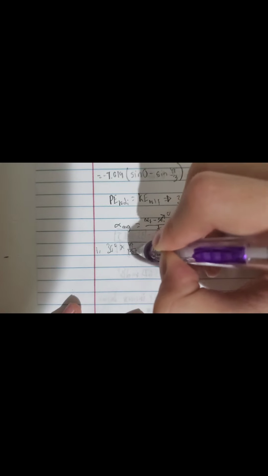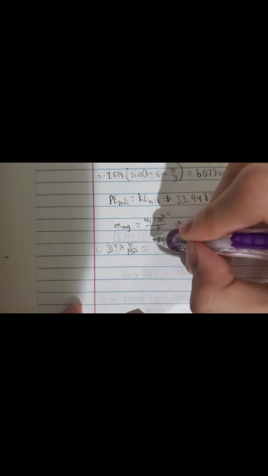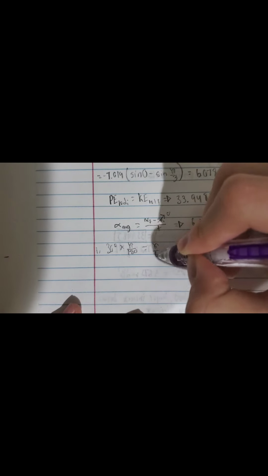Okay, so basically same step as before. First convert degrees into radians, so 30 degrees times pi over 180. That gives me 30 degrees in radians, which is pi over 6 radians.